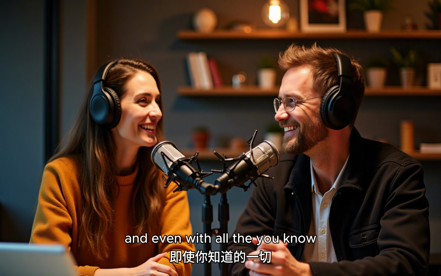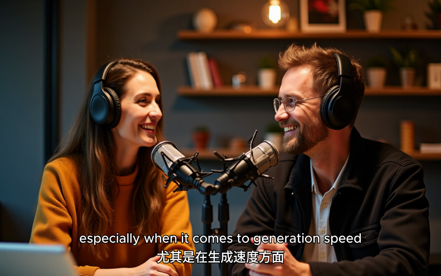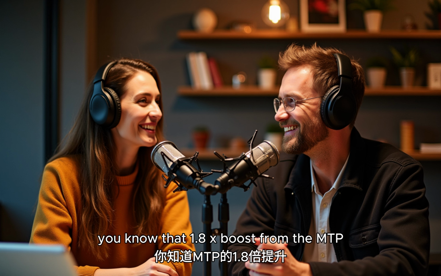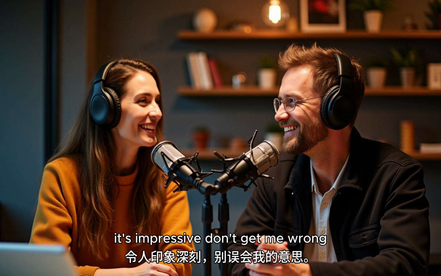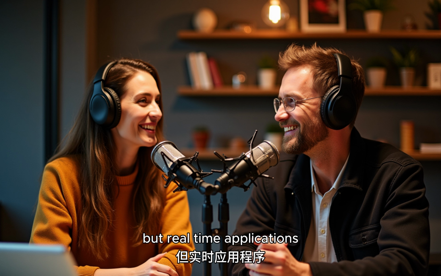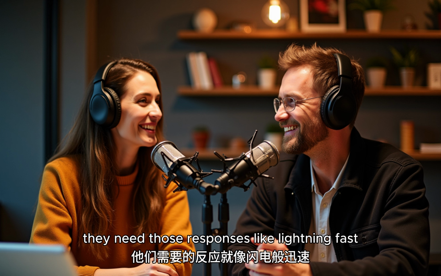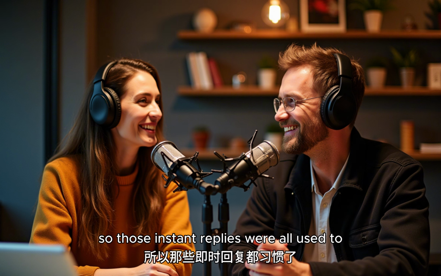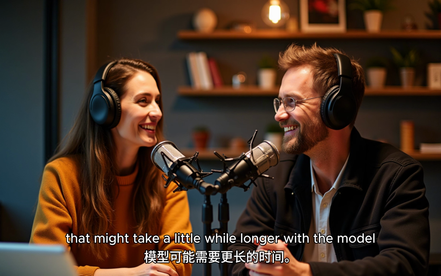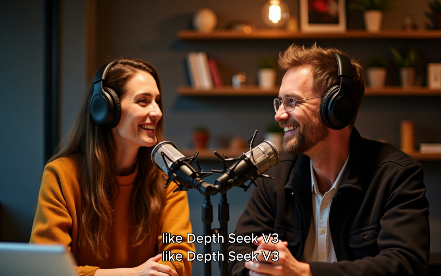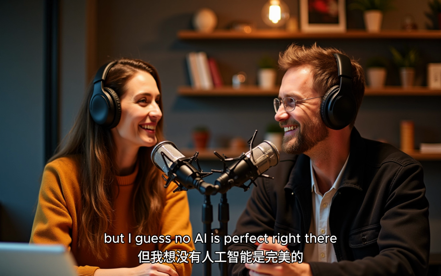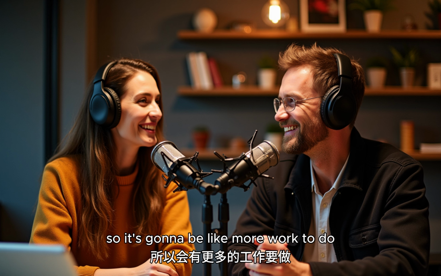And even with all the optimizations they've done, there's still room for improvement, especially when it comes to generation speed. That 1.8x boost from the MTP, it's impressive, don't get me wrong, but real-time applications, things like chatbots, virtual assistants, they need those responses lightning fast. Yeah. So those instant replies we're all used to might take a little while longer with a model like DeepSeek V3, but I guess no AI is perfect, right? There's always going to be more work to do. Exactly, and that's what makes this field so dynamic and exciting. The limitations of today are tomorrow's breakthroughs.